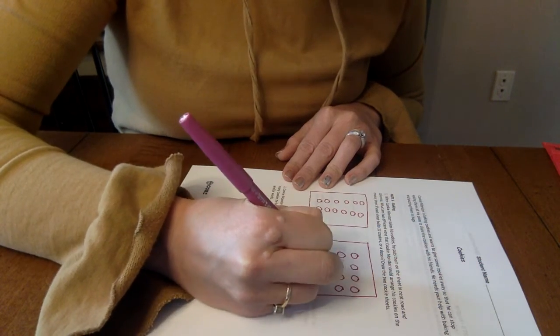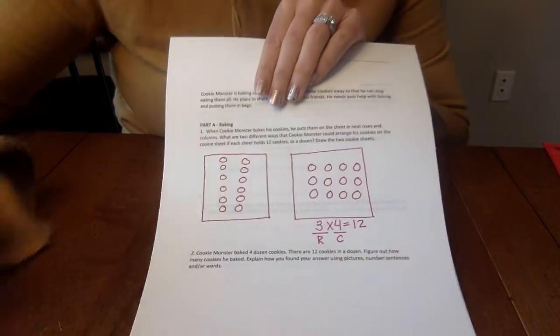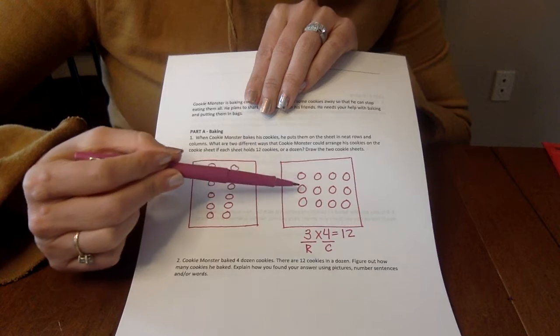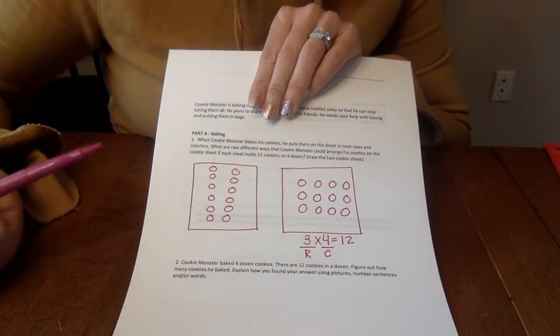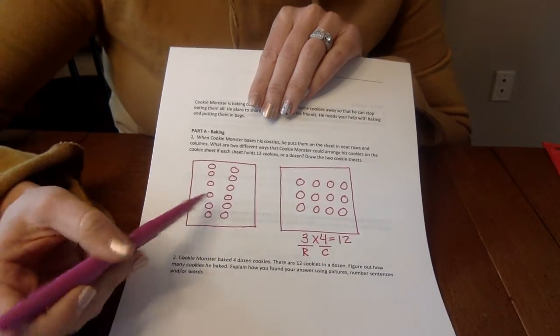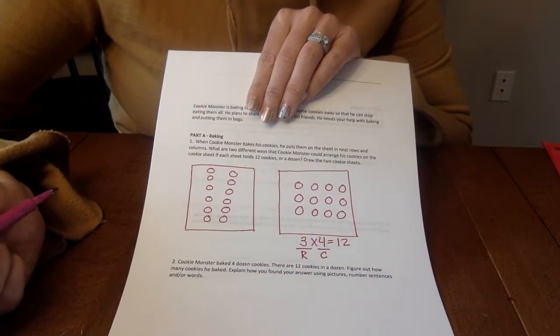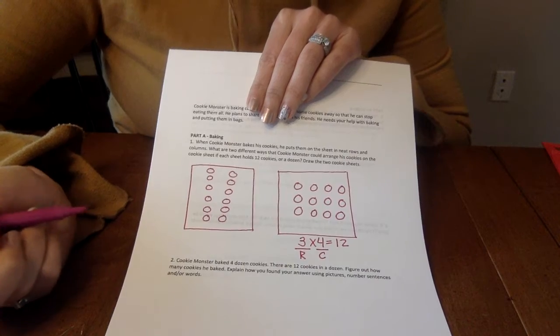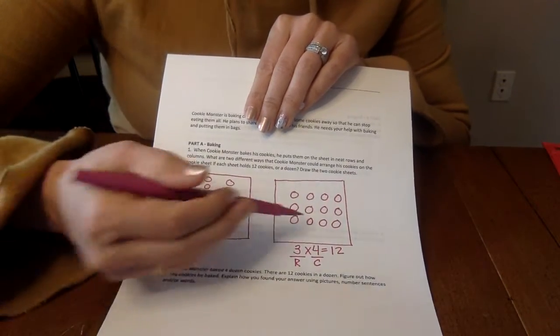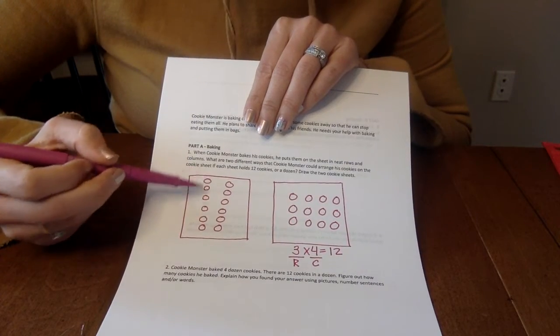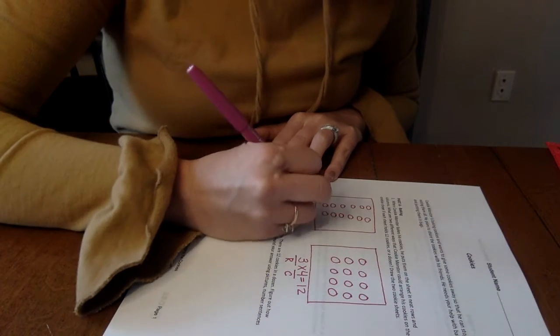And if I am a little unsure of what I did, I would just count it up by ones to make sure that I really do have 12 here. I would say 1, 2, 3, 4, 5, 6, 7, 8, 9, 10, 11, 12. And I really have 12. So here's 2 examples of how you could have arranged the cookies in 2 different arrays on the trays, showing your 1 dozen. Because this one has 1, 2 rows, or 2 columns.